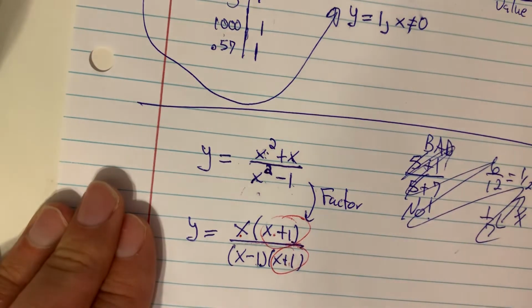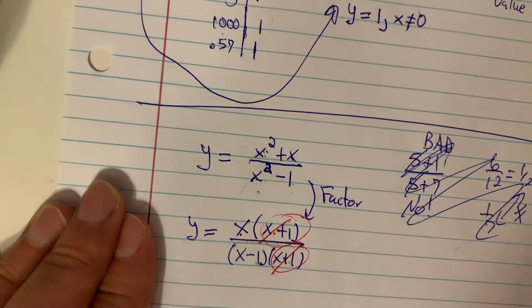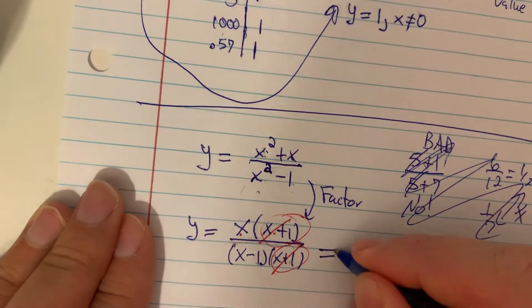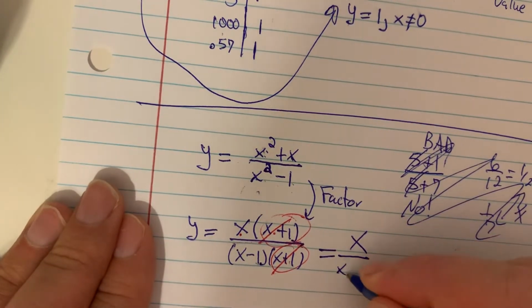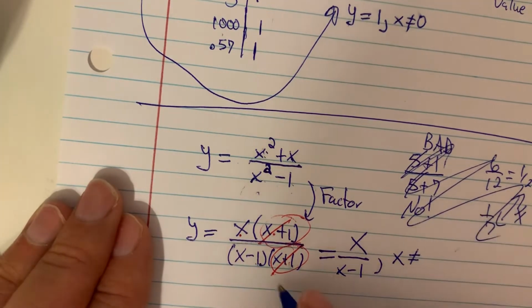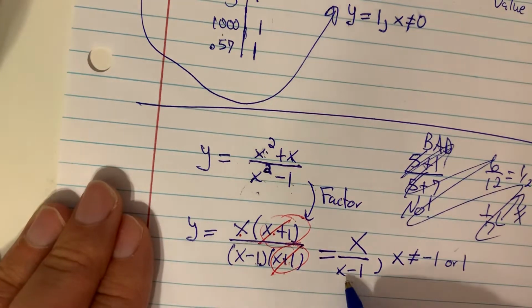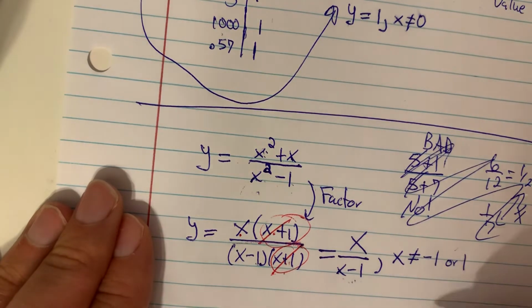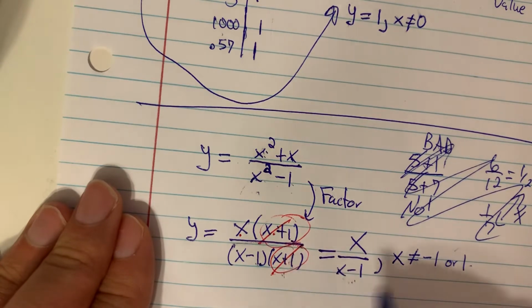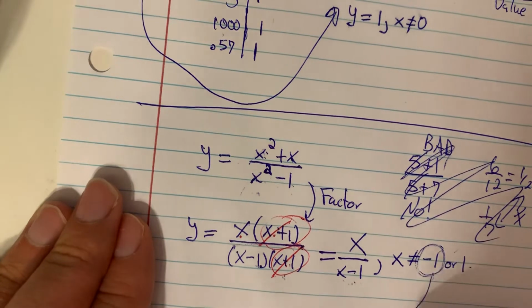Multiplying and dividing are inverse operations, and so this will cancel out mostly, okay? What's going to happen here is this is going to equal x over x minus 1, but x cannot equal negative 1 or 1. We already can tell from this that x can't equal 1 because 1 minus 1 would be 0, and you would be dividing by 0. These are what's called the excluded values, and even though we simplified it, in order for this to be equal to this, we have to state that x can't be equal to negative 1.